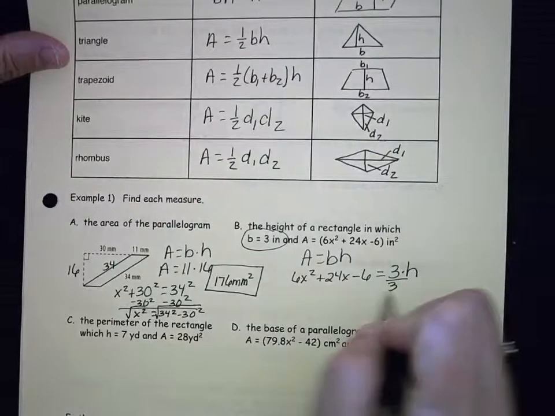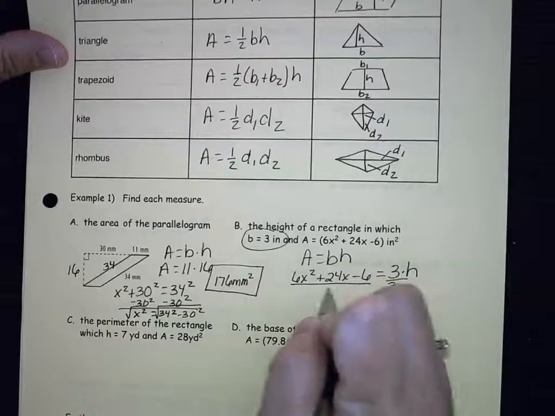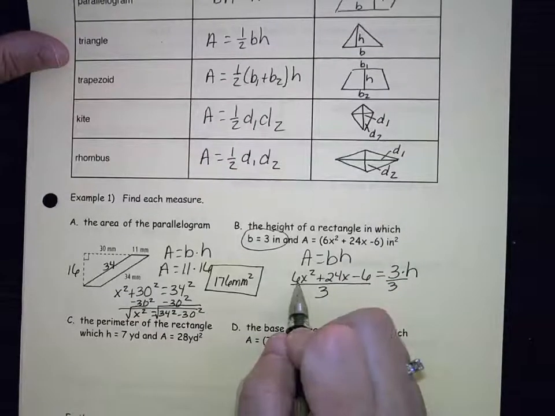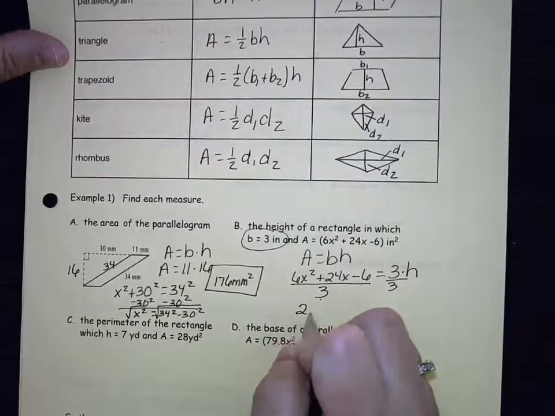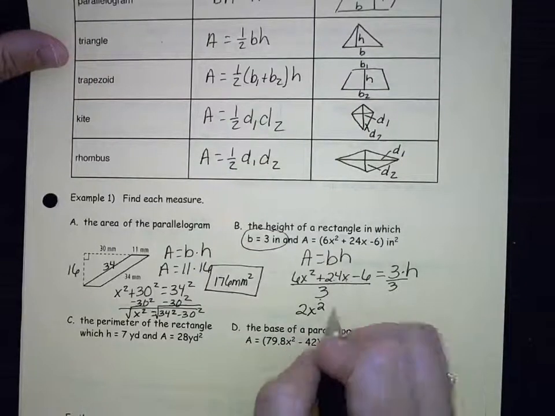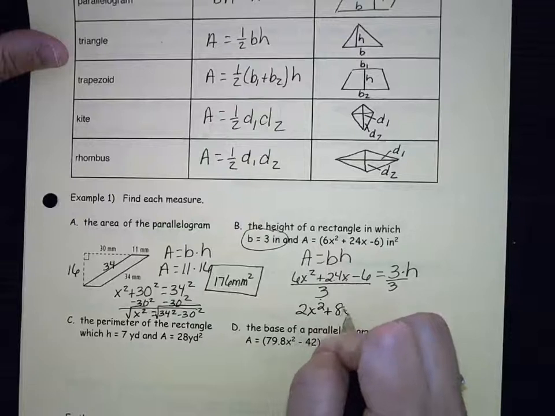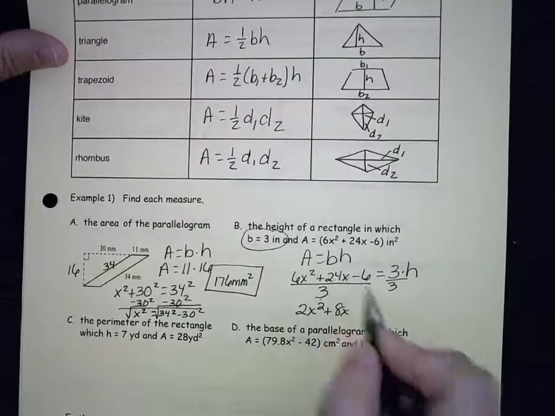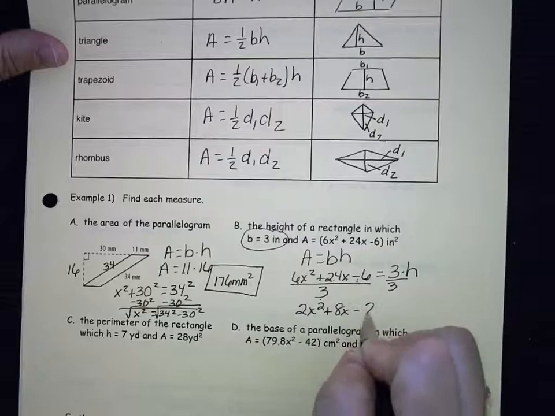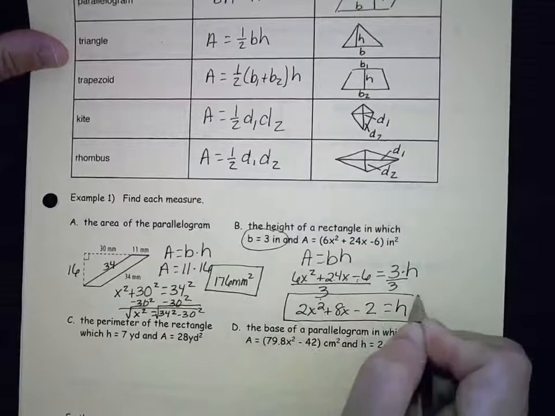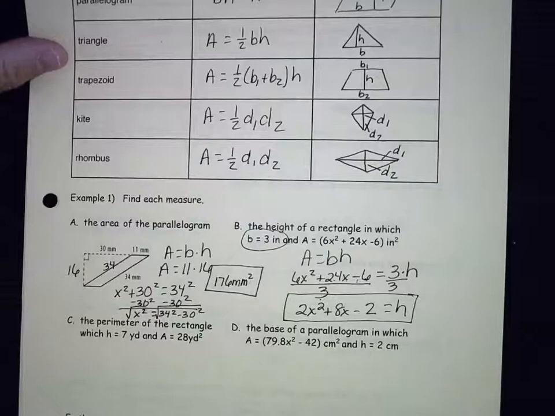So we're going to divide everything by 3. 6x squared divided by 3 is 2x squared. 24x divided by 3 is 8x. And 6 divided by 3, there's a subtract there, will be a subtract 2, and that will be your height.